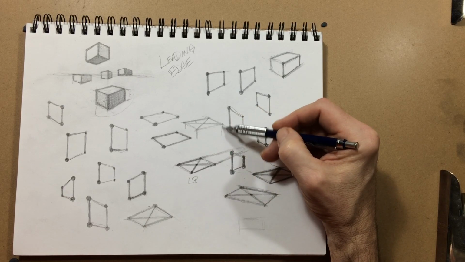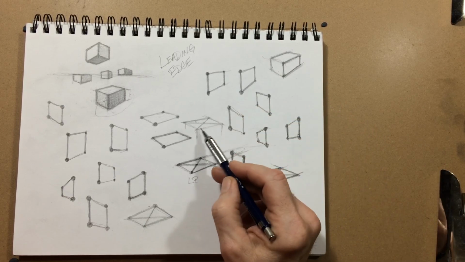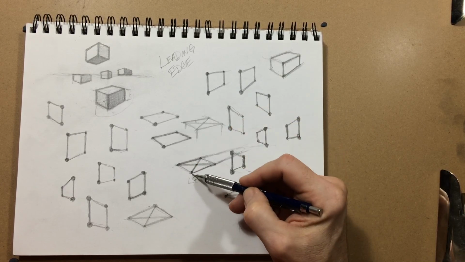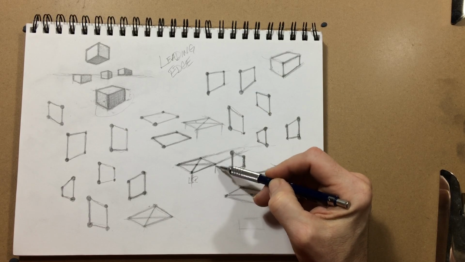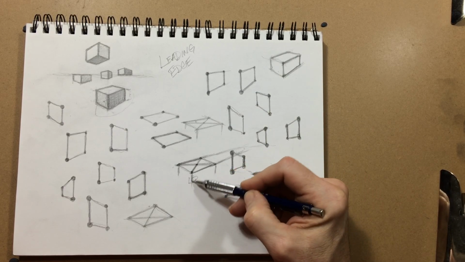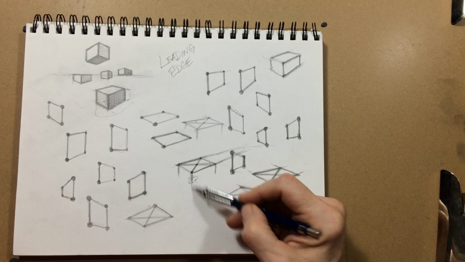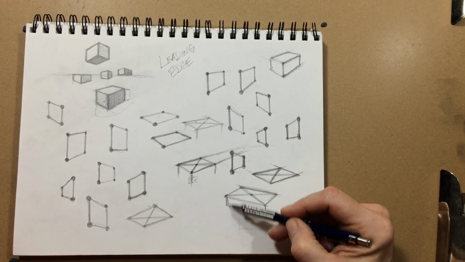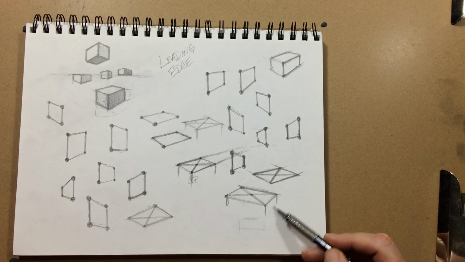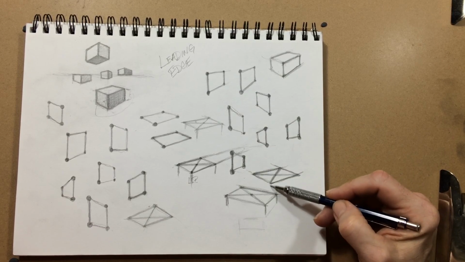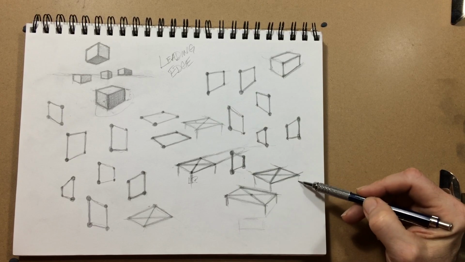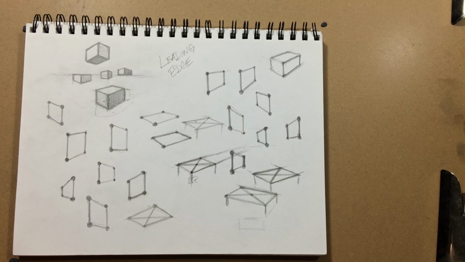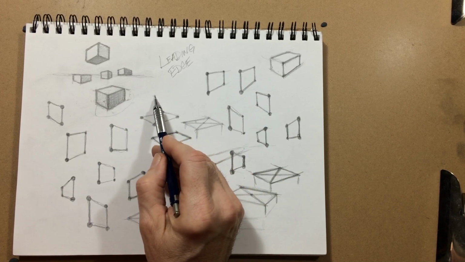Hopefully it's looking somewhat believable that these would be the top horizontal plane of a box-like object. What I haven't really done is this one, to sort of think about. Let me see, did I do that there? No. Let me try that.